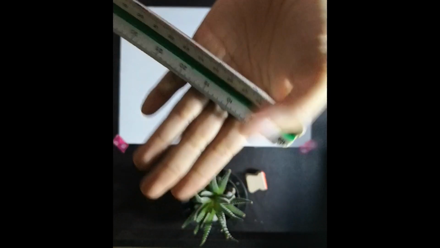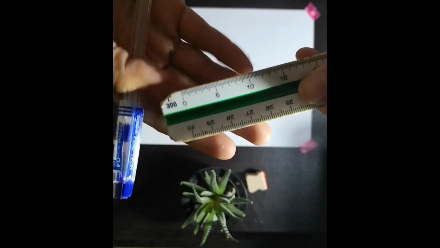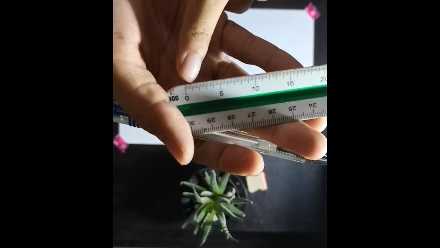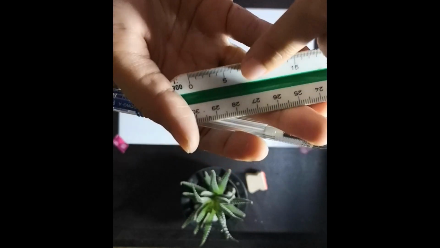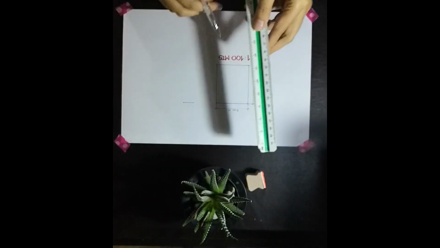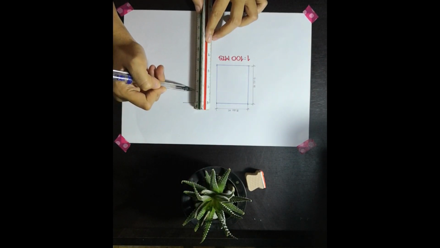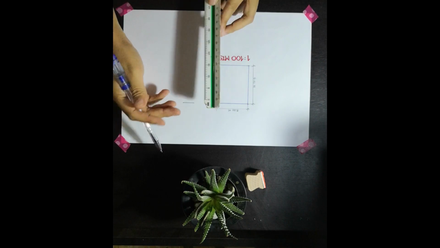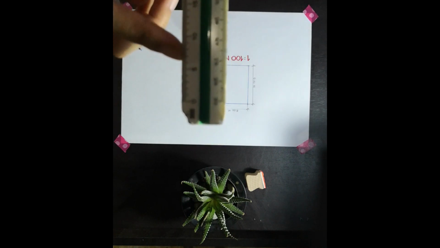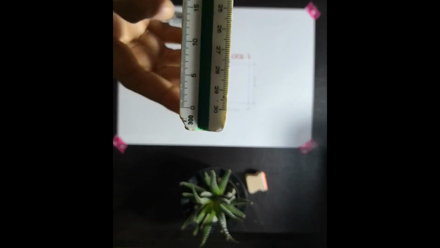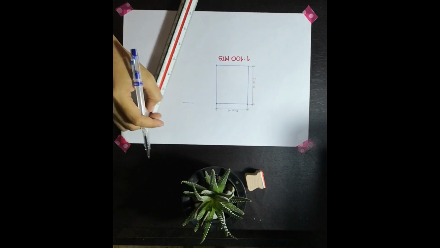So after the 5, we have one line. After the number 5, there is another one line that means 6 meters because every line of it means 1 meter. So we are going to add one line. It means that will be 6 meters. Okay, that is 6 meters since it is the next line after the 5.